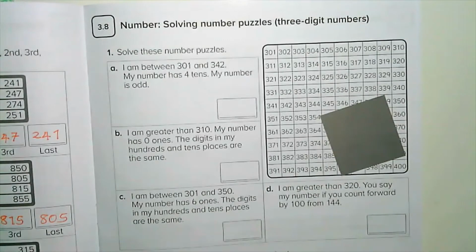Number 1, solve these number puzzles. Part A, I am between 301 and 342. My number has 4 tens.